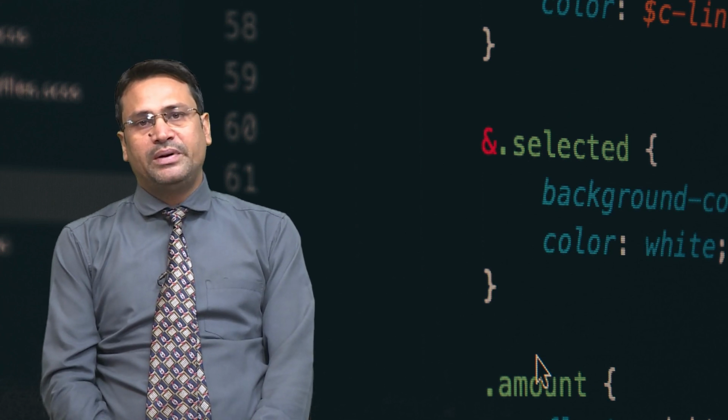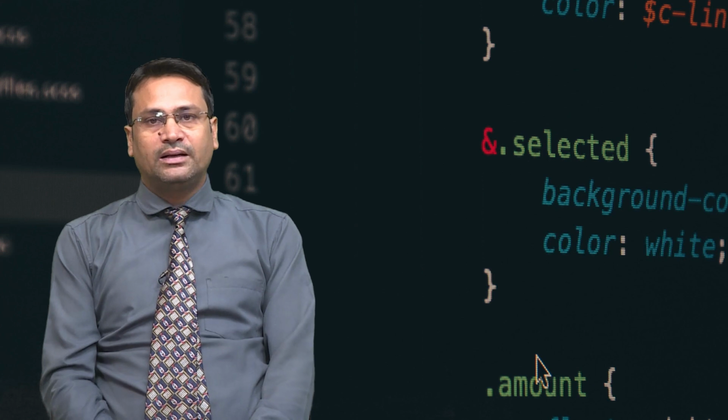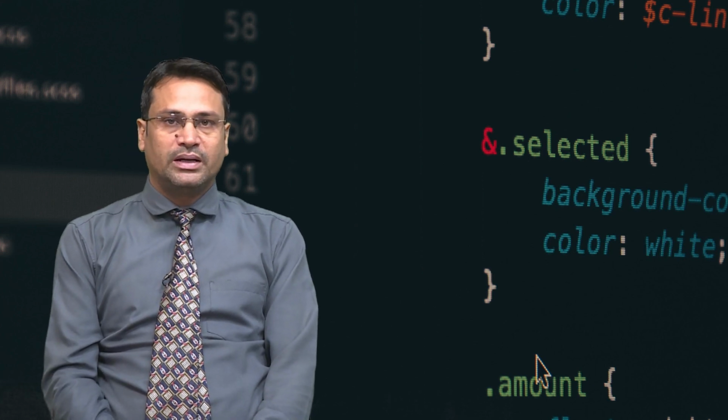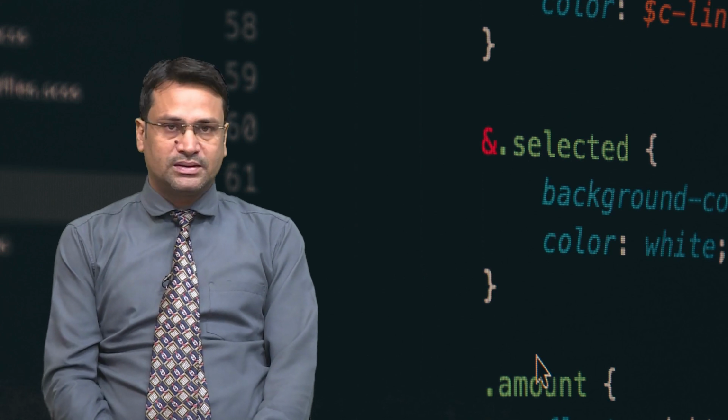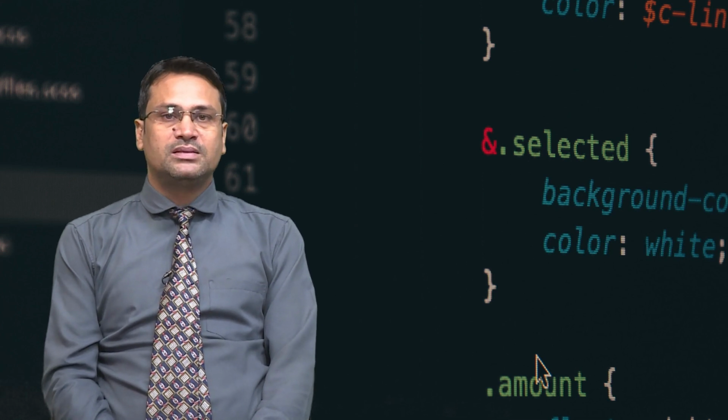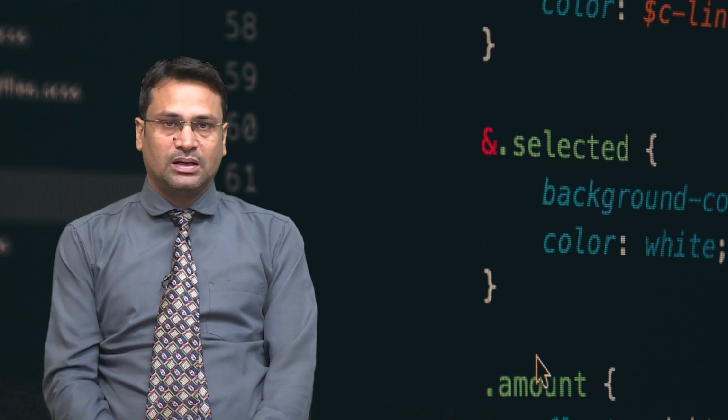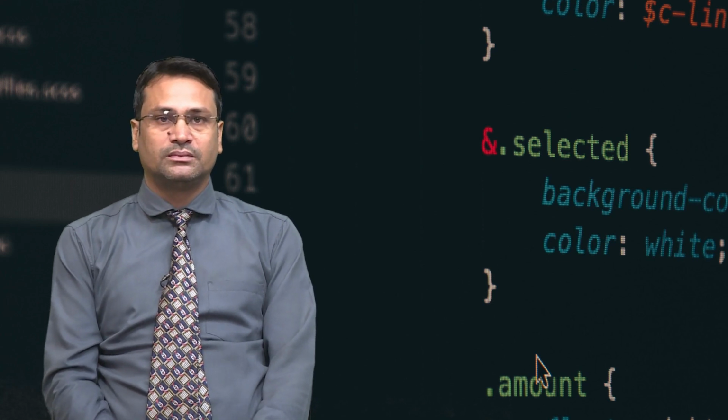Sixth step is update the previous node's pointer: set the next pointer of the previous node, that is at position - 1, to point to the new node. And the last step is end: insertion is complete. This is how we can insert a node into the linked list.